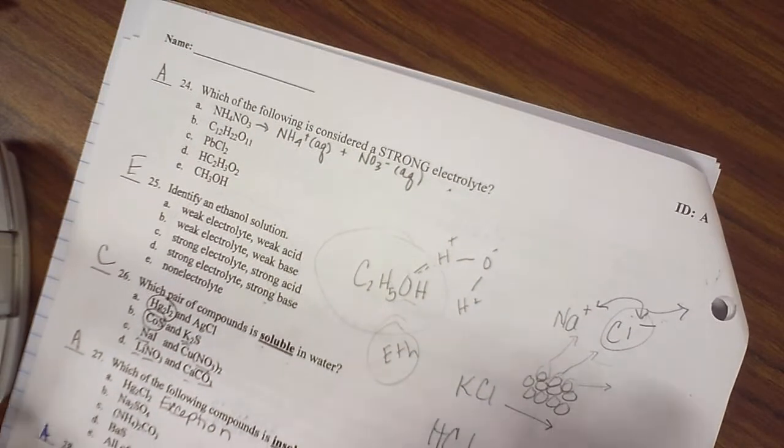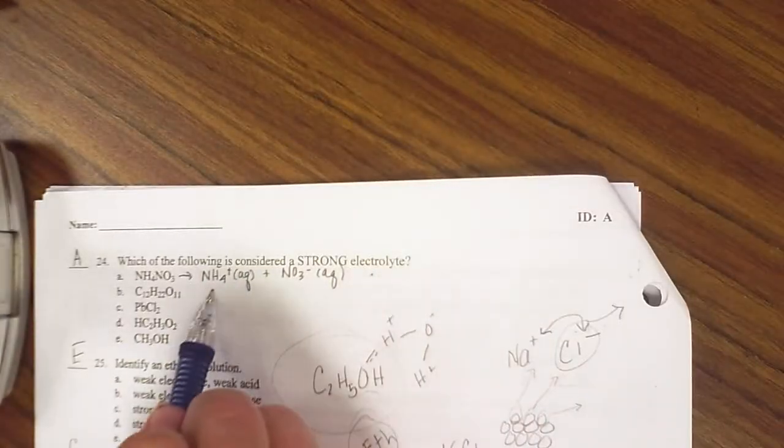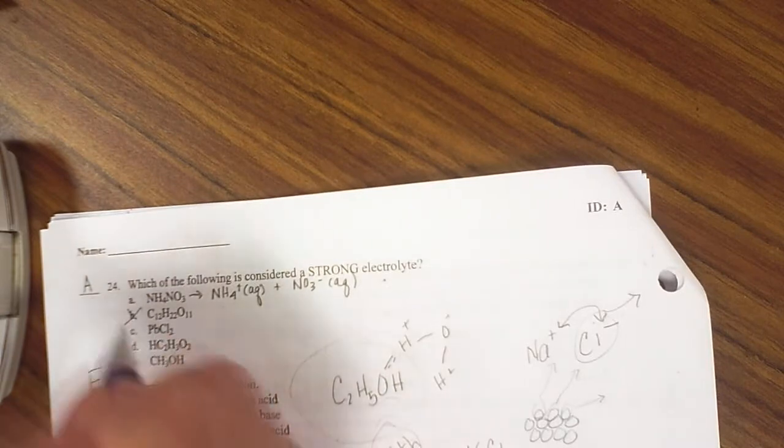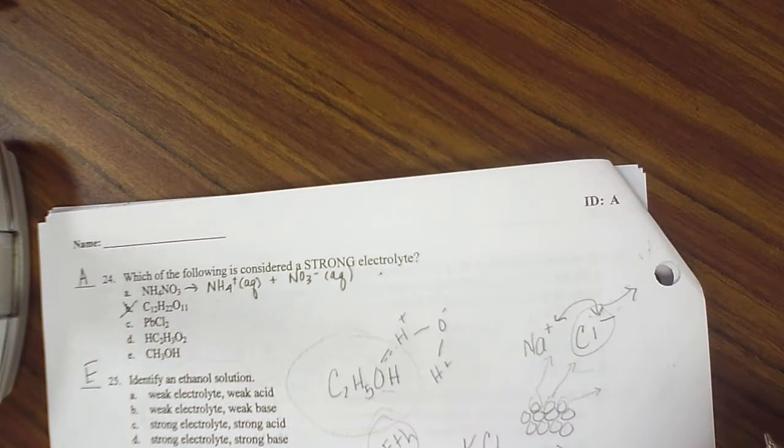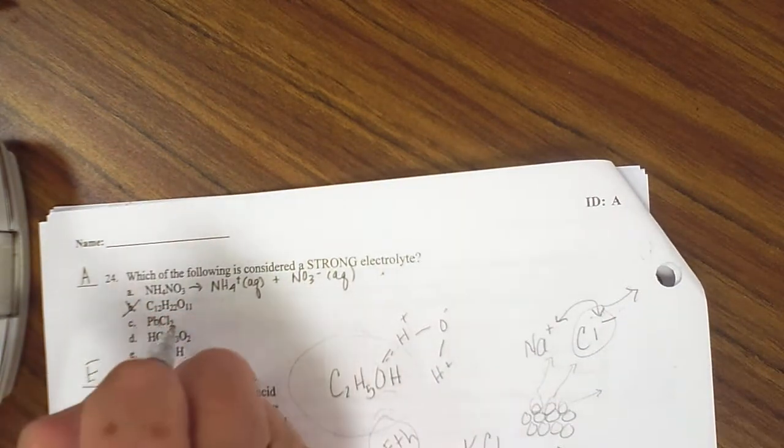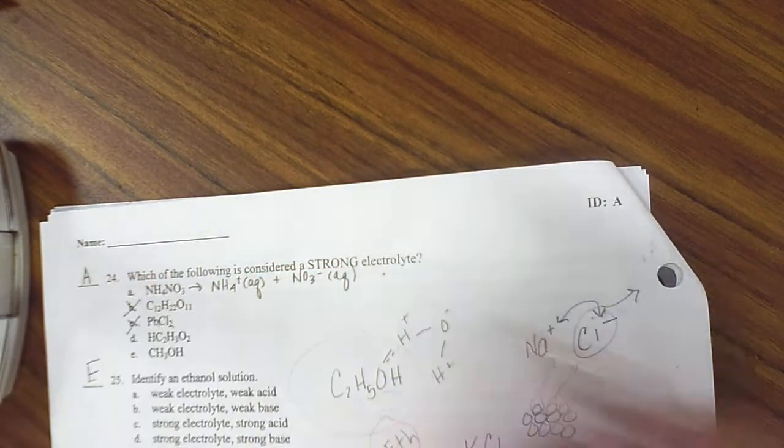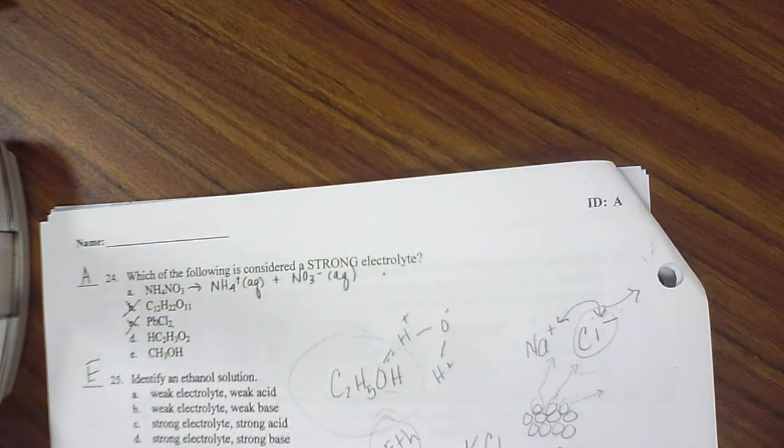All right, so keep going with this. Which is considered a strong electrolyte? Well, definitely not the sugar compound. Lead chloride, well, that's a solid. That's a precipitate, so that's not an electrolyte.